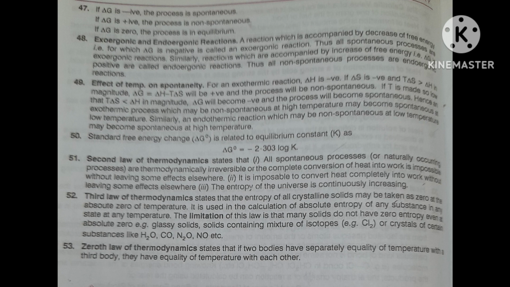The third law states that the entropy of all crystalline solids may be taken as zero at the absolute zero of temperature.